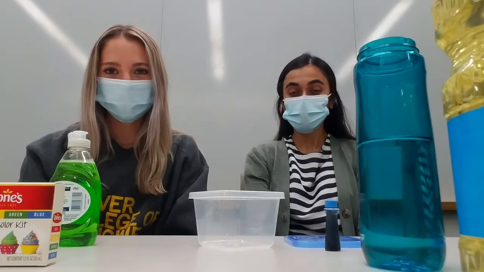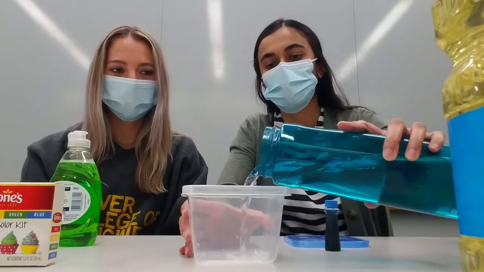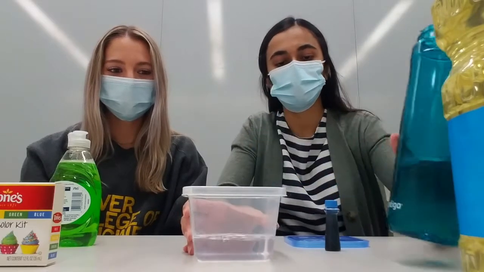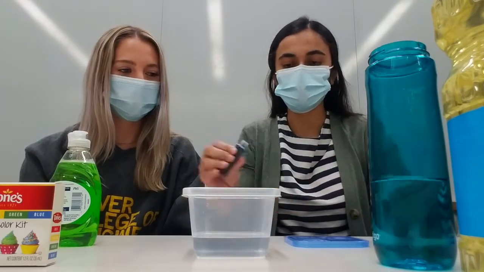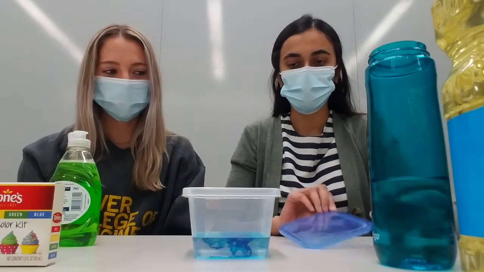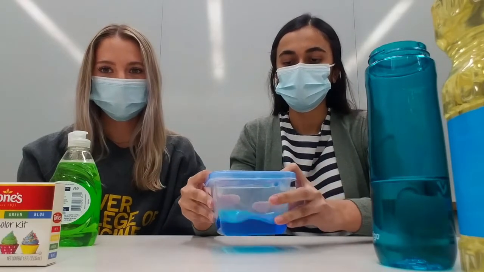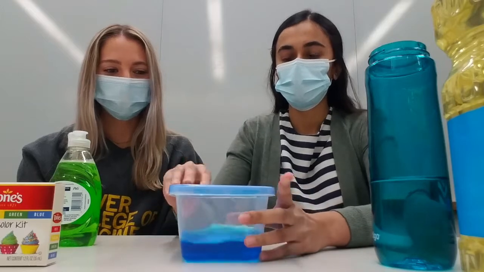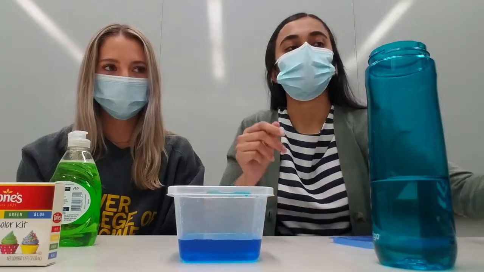And today we are going to do an experiment to show the importance of using soap when washing our hands. So first we are going to add some water to this container, and then we're just going to put some food coloring. It's going to help us differentiate the difference between water and oil. So we'll give this a little shake just to make sure it's all spread into the water. Next, let's add some oil.